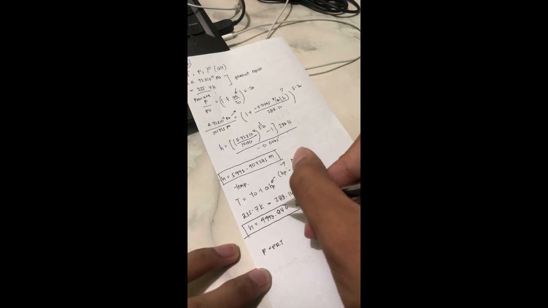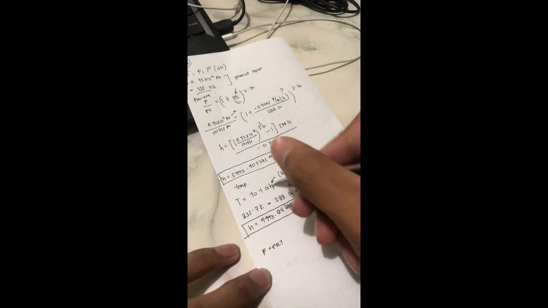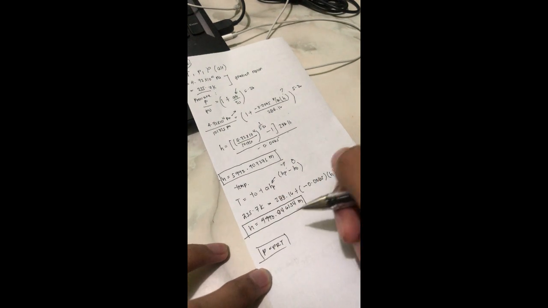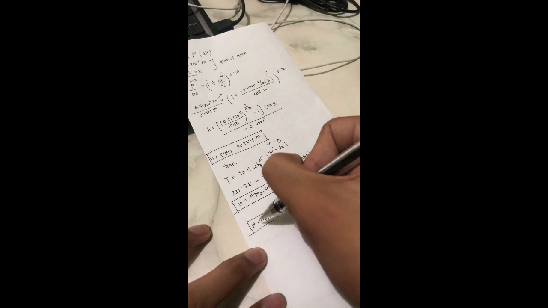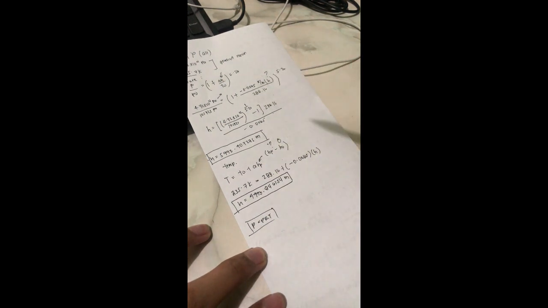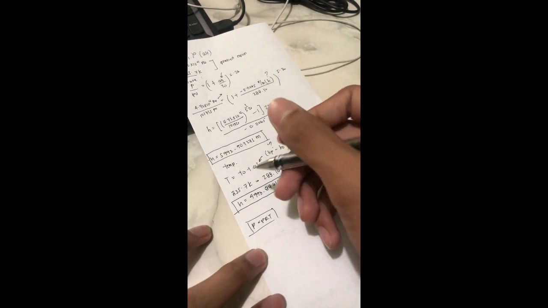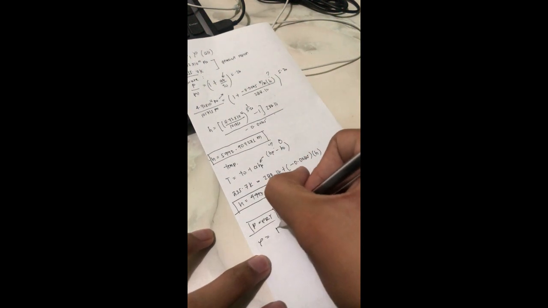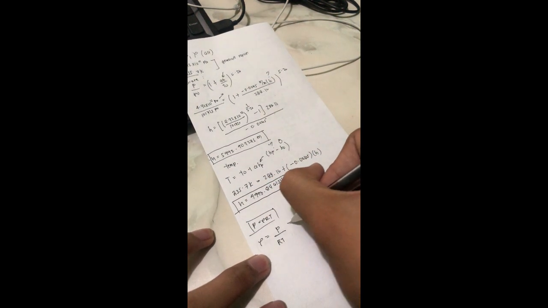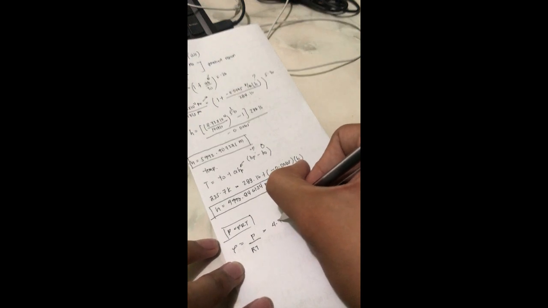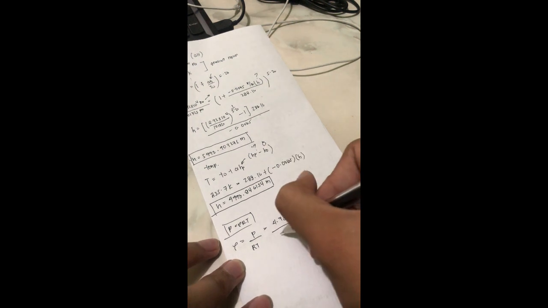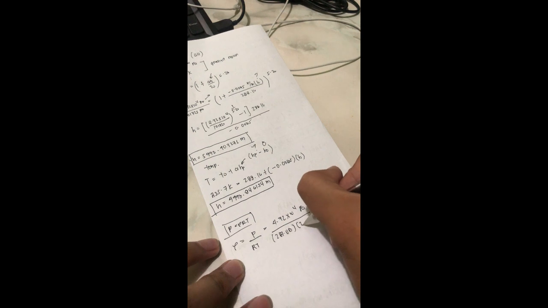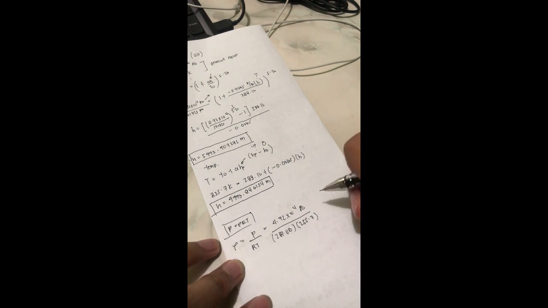At the specific point, rho is equal to the pressure over RT, which is equal to 4.72 times 10 raised to 4 Pascal over 287.08 times 255.7.